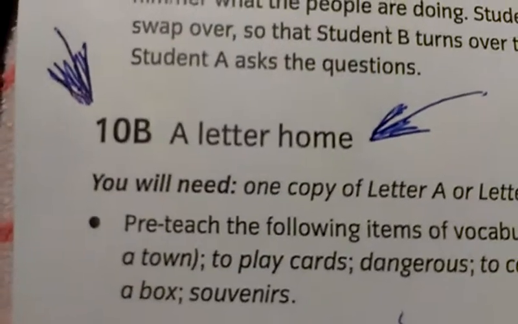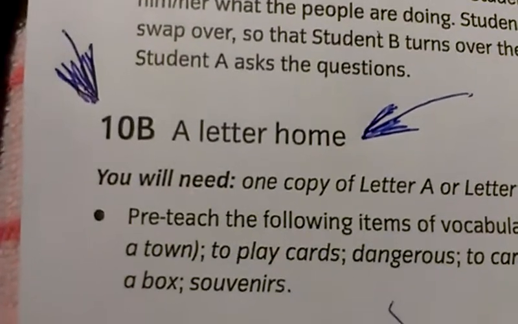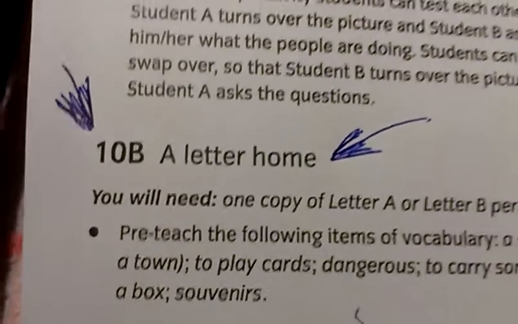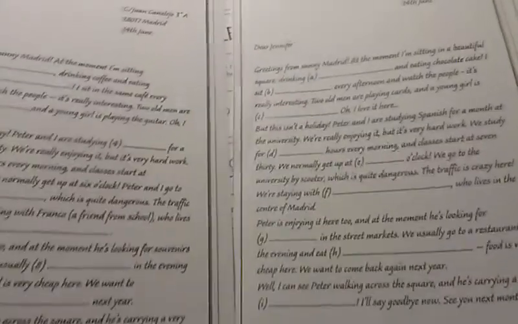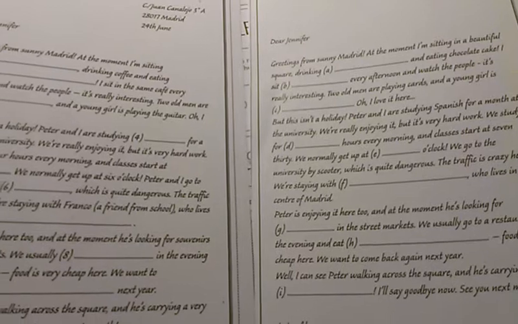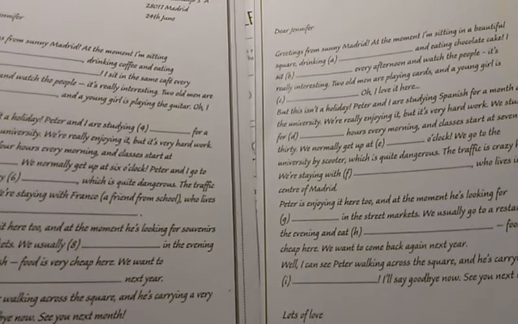Then we have a little bit more challenging one. It is called a letter home. I'm trying to stay below the 10 minutes here, dear Charles, and any other watcher. A letter home is an A-B activity where they simply need to figure out and ask for the missing information in the letter.